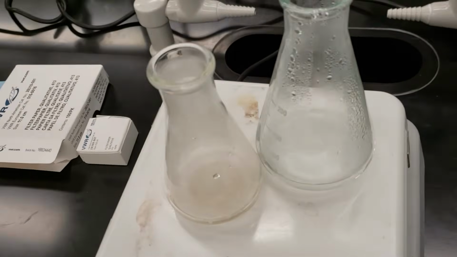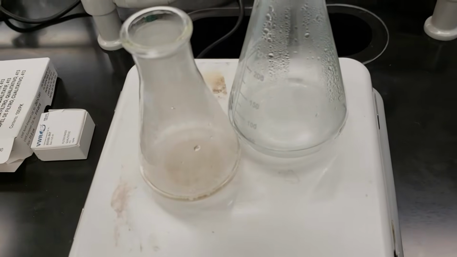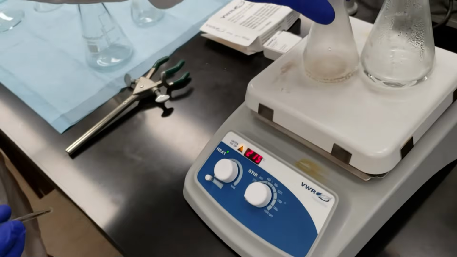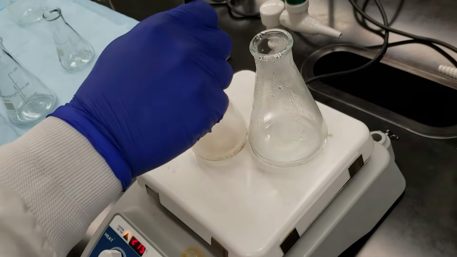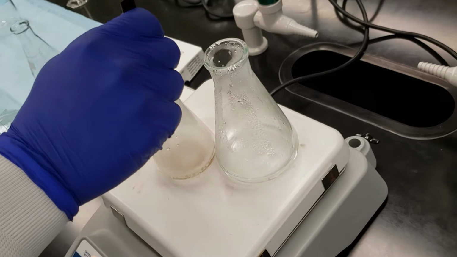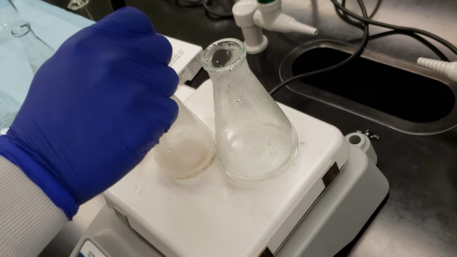I'm going to take a glass rod, and I see a few white crystalline chunks, and I'm going to try and tap on those to crunch them up, break them up a little bit, making it easier for them to dissolve.